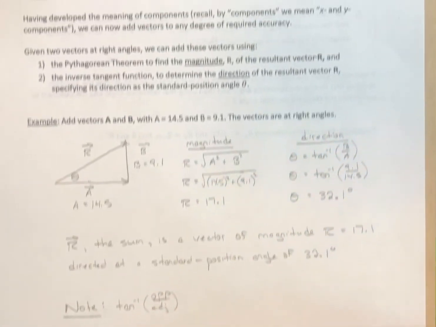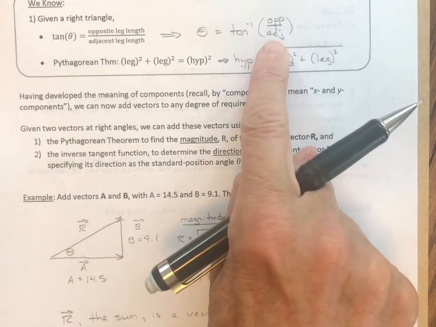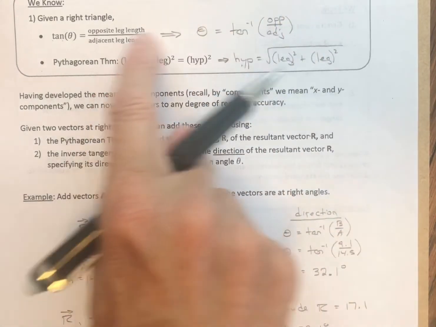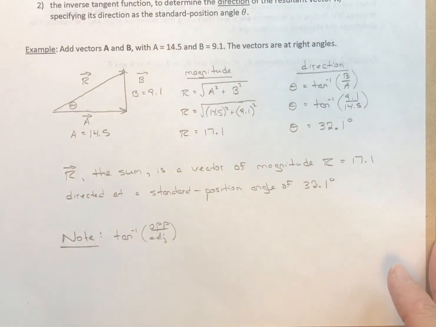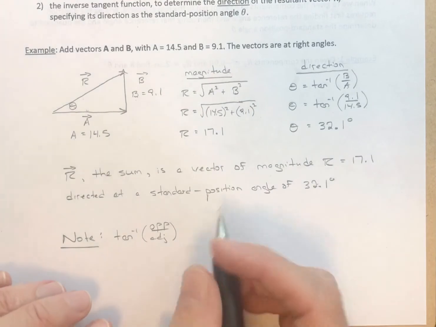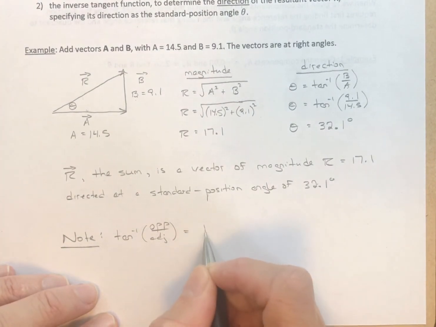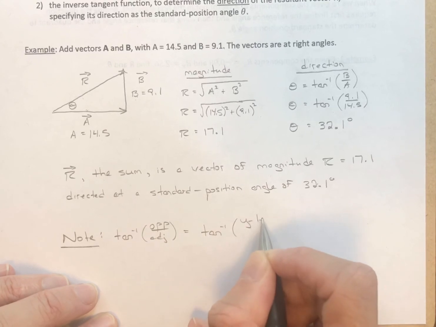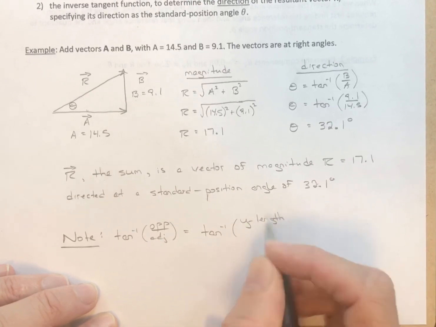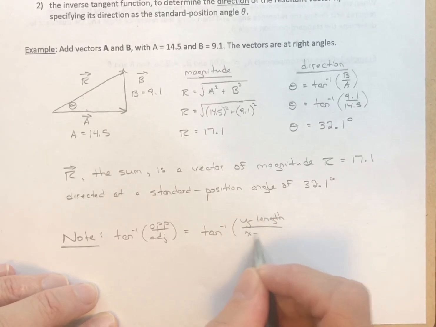Okay, I'm going to come back up here. We are right here. That's what we were using, the inverse tangent of the opposite over the adjacent. We discovered here is equal to the inverse tangent of the y length over the x length.